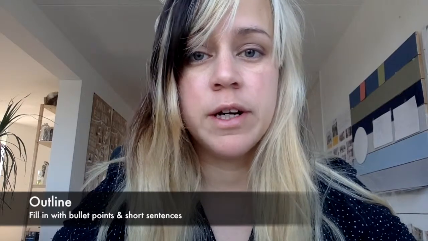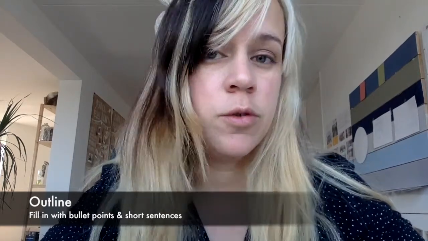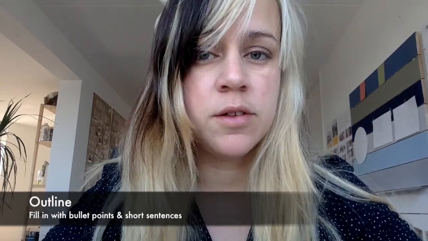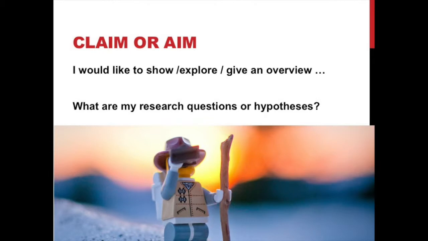So my advice is to put this structure in a Word document and start with this outline, and then already try to fill in the story that you want to tell in bullet points or short sentences. Then critically look at the claim or the aim of your paper. Think of what would you like to show, tell people what you explored, or do you want to give an overview, and think of your research questions and hypotheses. Are these still correct? Do you need to change things?